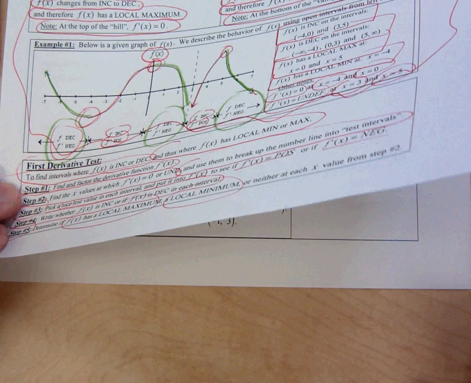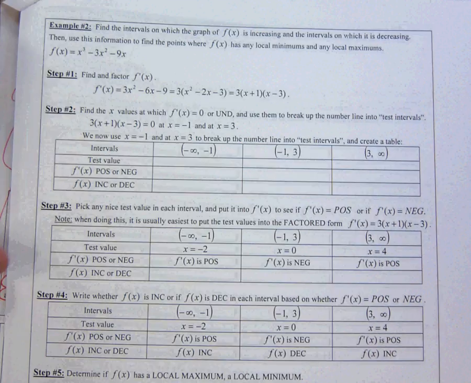Local mins and maxes. Okay, so again, doesn't this make sense? There really should not be any memorizing here. That's when students get in trouble, and that's when they start mixing things up, when they try and memorize everything. Those days are over. No more memorizing in math.